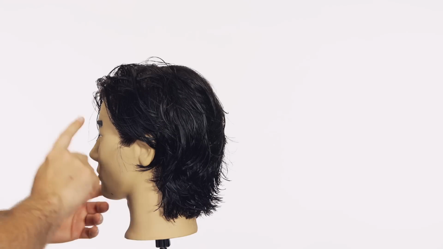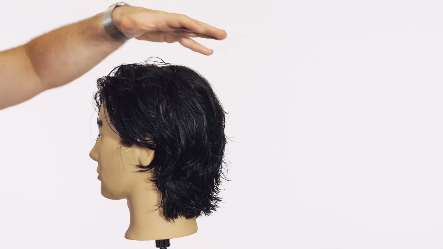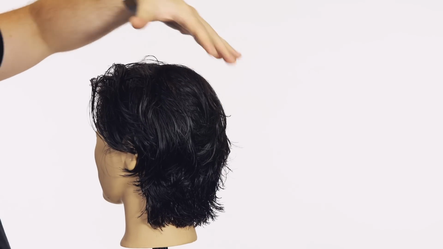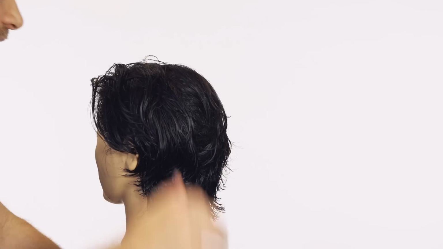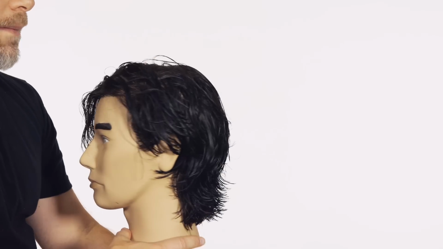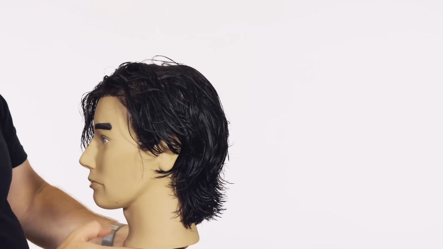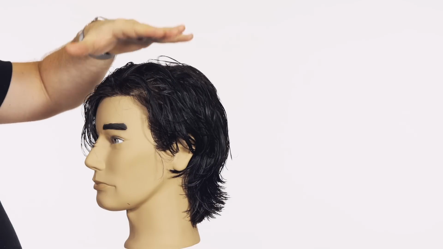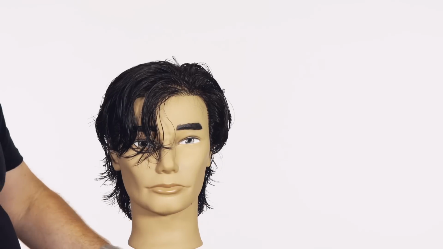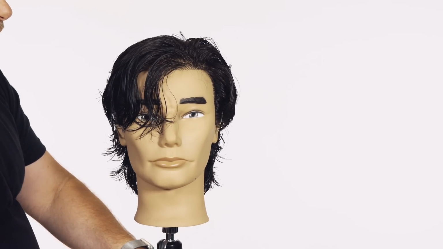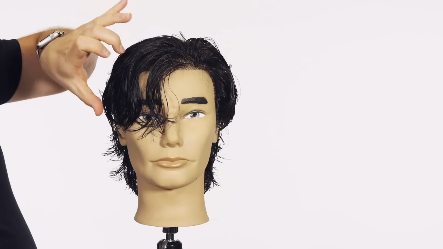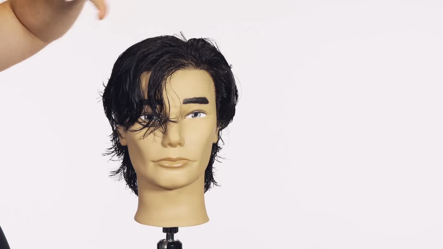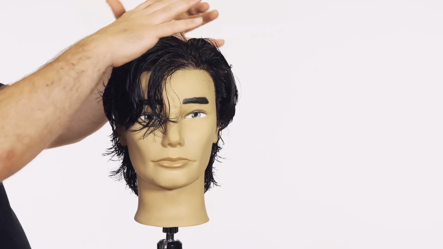Then I matched up and blended in the top to the back right in through here, so I have a seamless transition going from this into this, so there's no harsh lines. Then held everything straight up from the head horizontally till we got towards the front. And then I worked on the corners and the sides. So there's the top, the corners, and the sides. This is pretty much all a rounded shape to kind of follow the head shape.